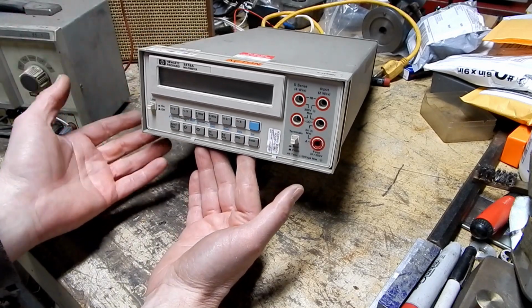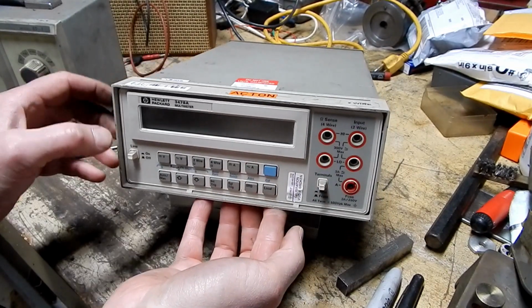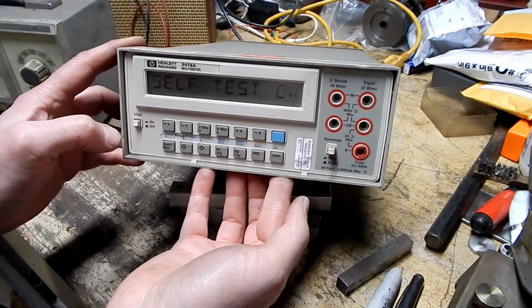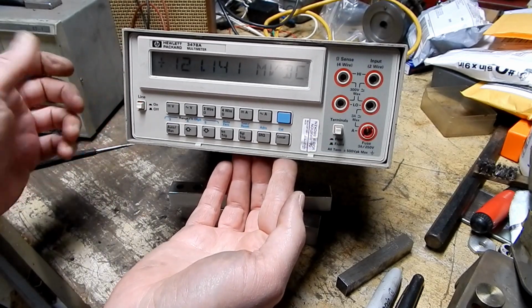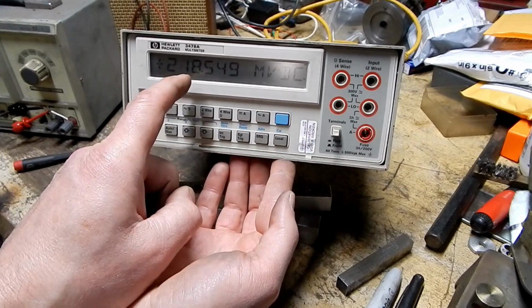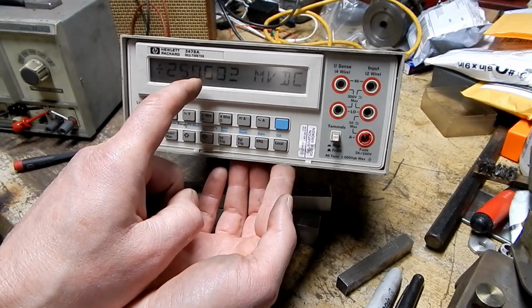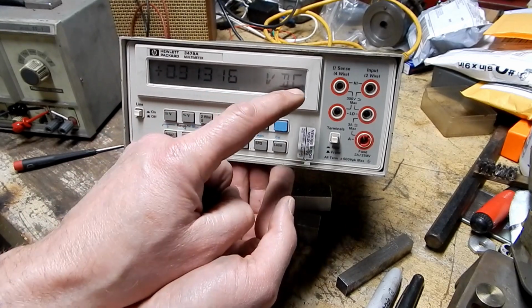But the question is, does it work at all? So there are no feet on this thing. Let's see. Self-test, okay. Well, that seems to bode well. It's going a little crazy here, but I'm not that surprised because apparently it's in MVDC. That's millivolt DC.